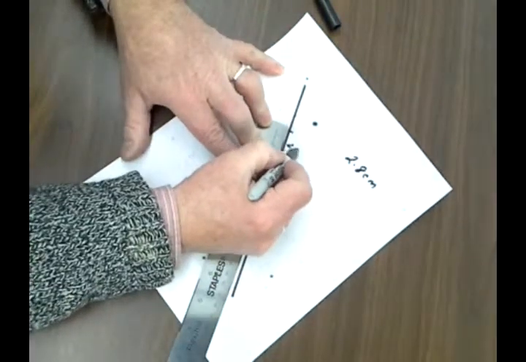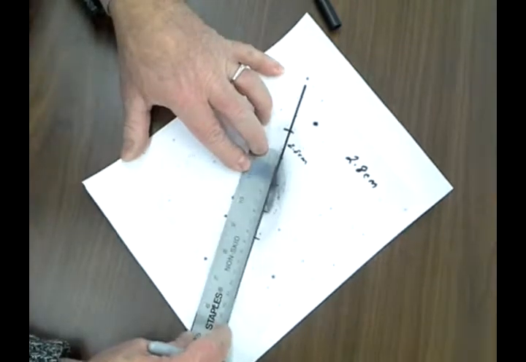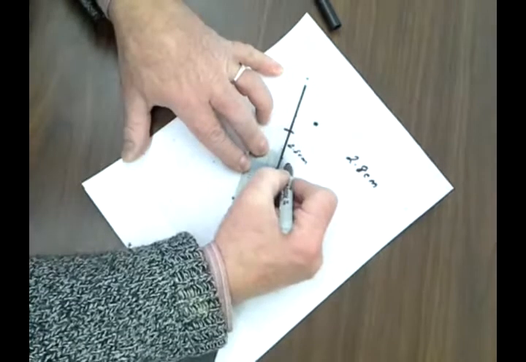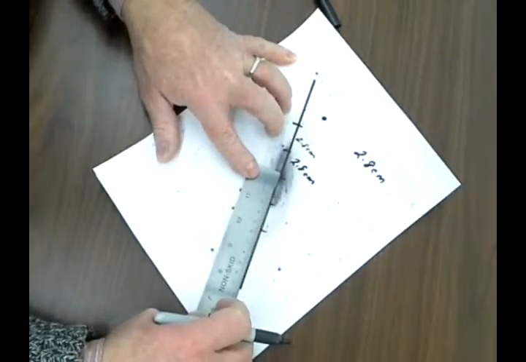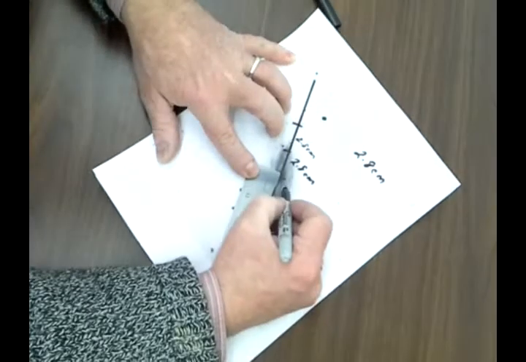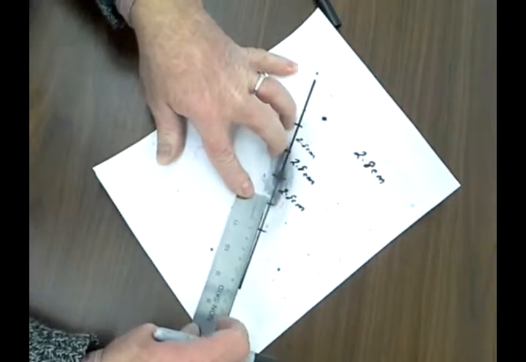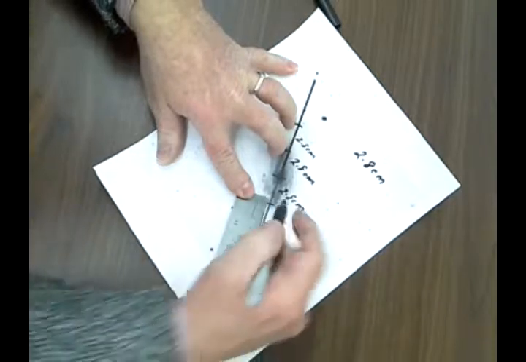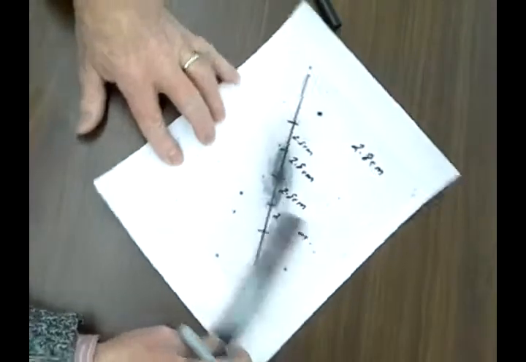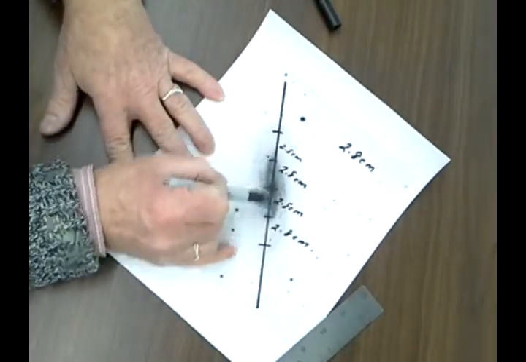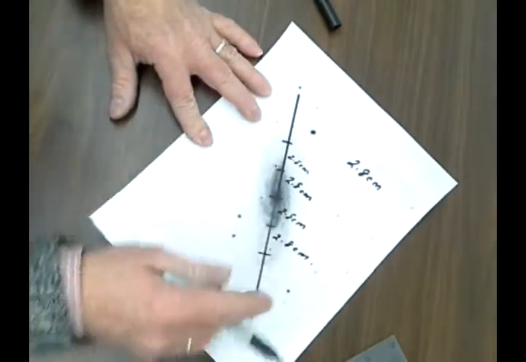This one here, again 2.8. This one is also 2.8 centimeters, which is one of the properties of a spiral, that these spiral arms will cross the major axis at regular intervals.